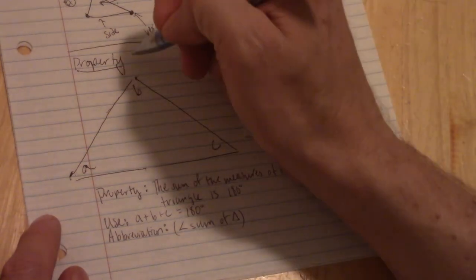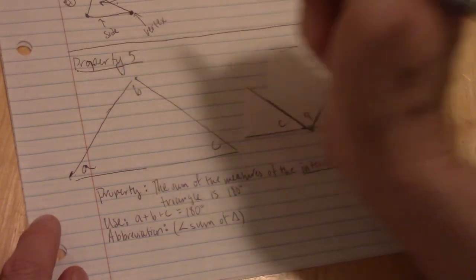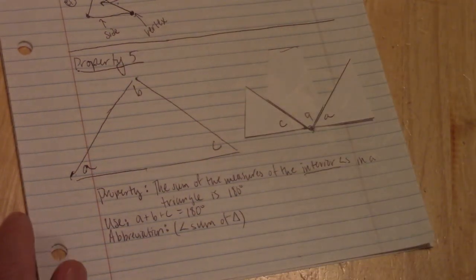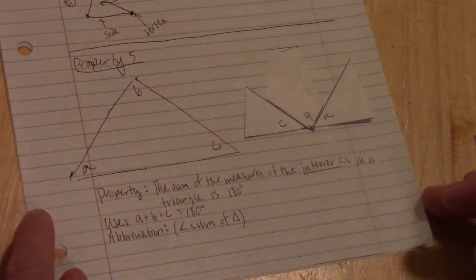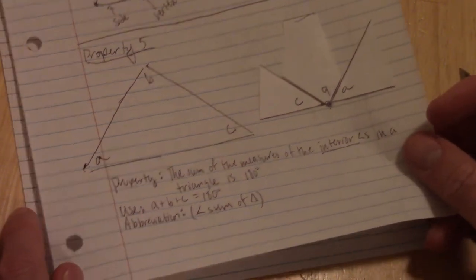Okay? We can call this property 5, if you will, because we learned 4 in the other one. Okay, let's go and get a new notebook paper. Let's do another property. We can call it property 6.